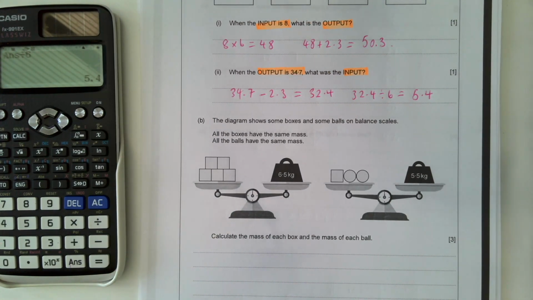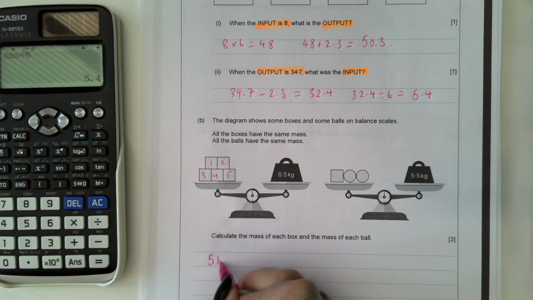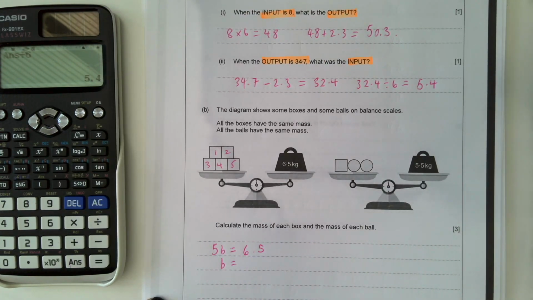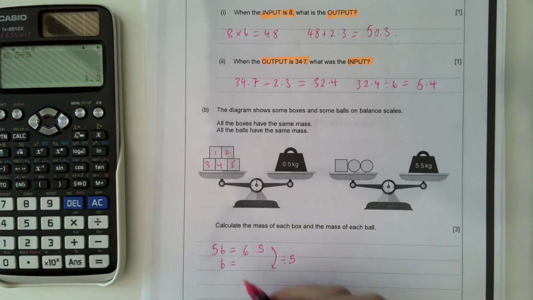Part B. The diagram shows some boxes and some balls on a balanced scale. All the boxes have the same mass. All the balls have the same mass. Calculate the mass of each box and the mass of each ball. Okay, so because these scales are balanced, these boxes must total 6.5. So we've got 1, 2, 3, 4, 5. So 5 boxes is 6.5 kilograms. So I can use that information to find one box. The opposite of multiplying by 5 is divide by 5. So 6.5 divided by 5 tells me that each box is 1.3 kilograms.